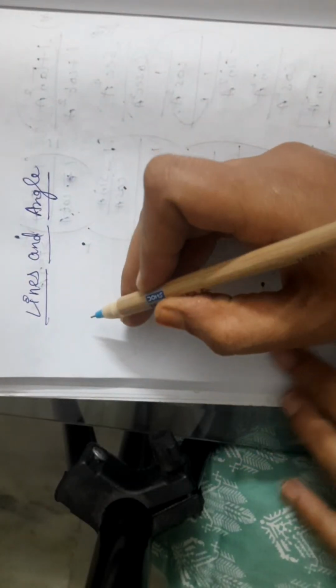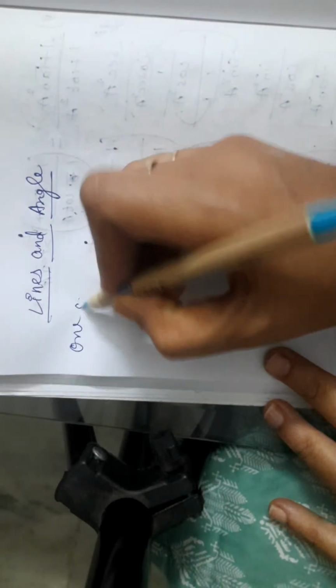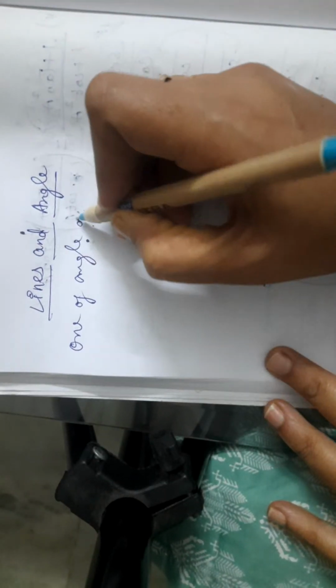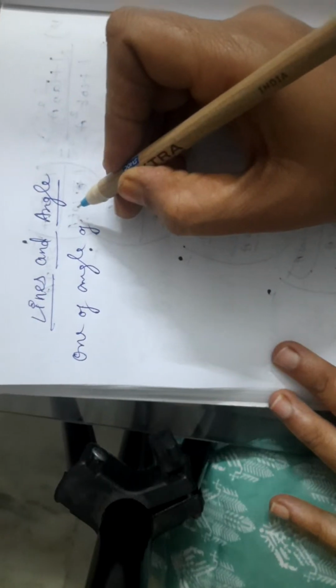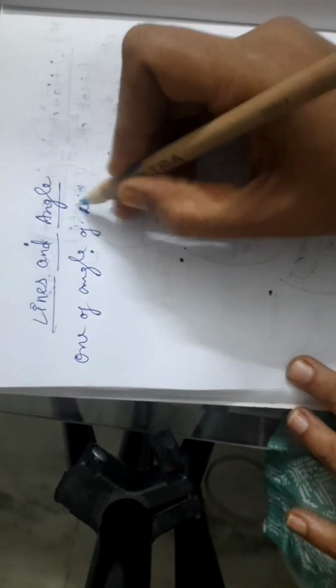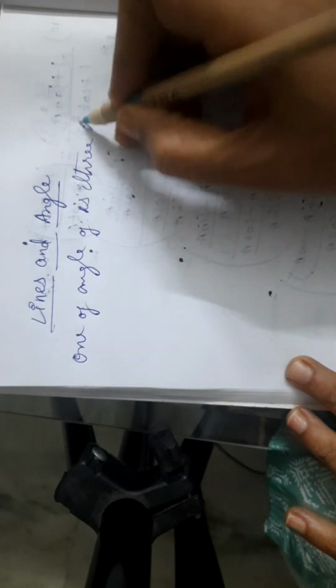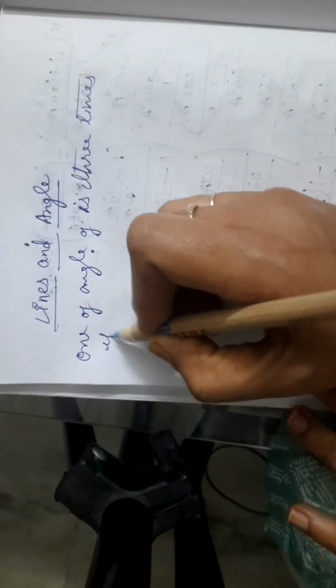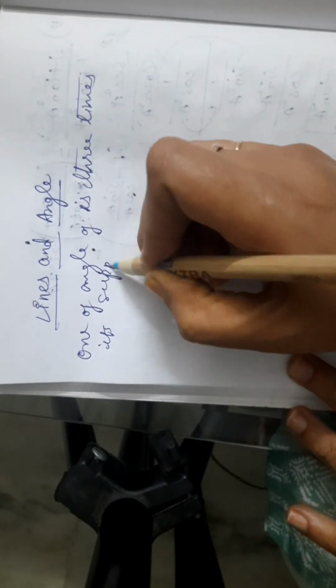So the first question is given. One of the angles of the triangle is 3 times its supplementary.